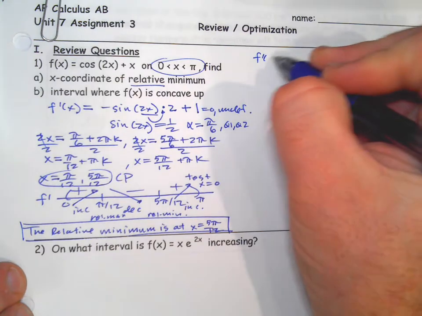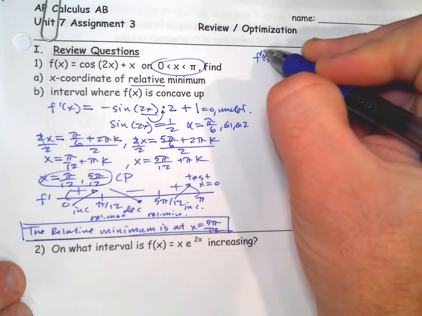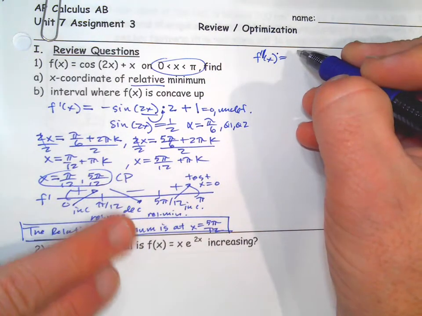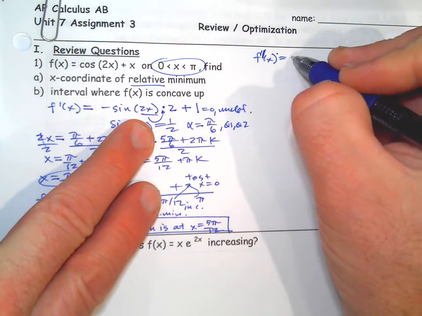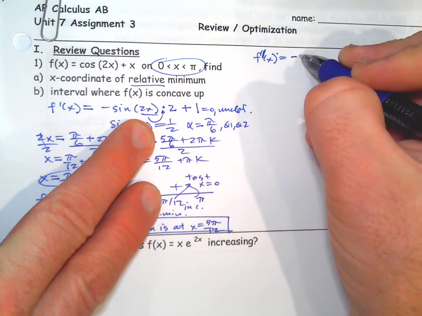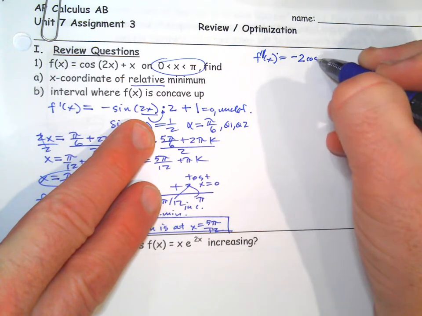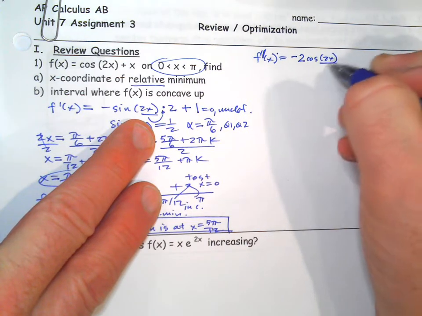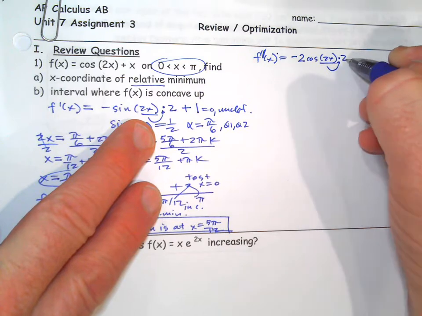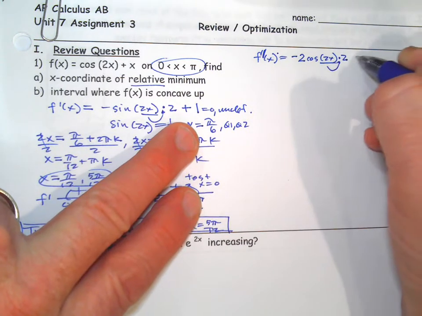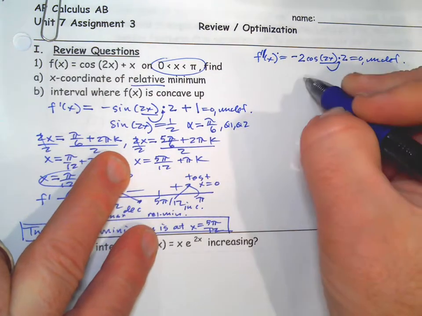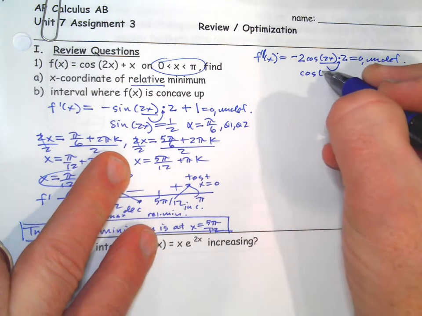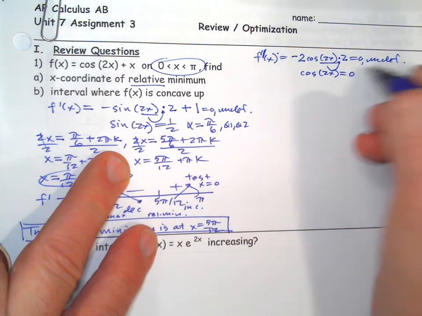So we're going to take the second derivative, the derivative of the first derivative. That's going to be negative 2 cosine 2x times the derivative of what's inside, times 2. The derivative of 1 is 0. Set it equal to 0 or undefined. So cosine 2x equals 0.